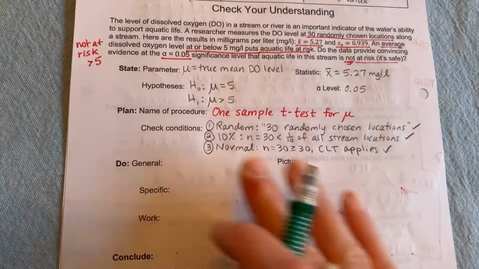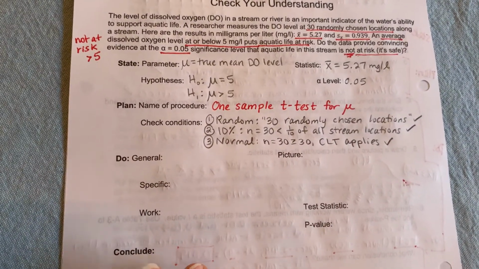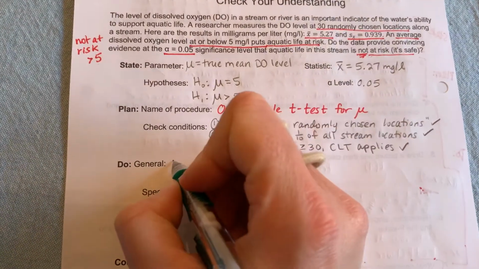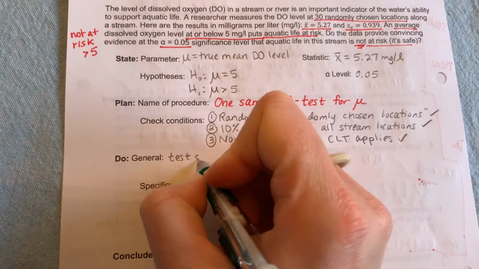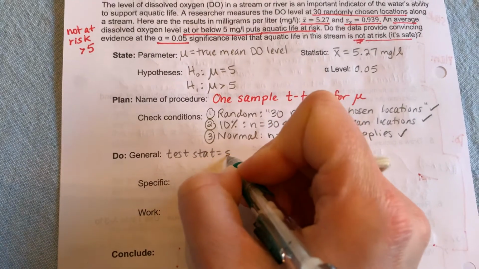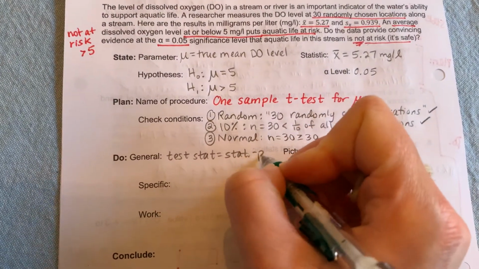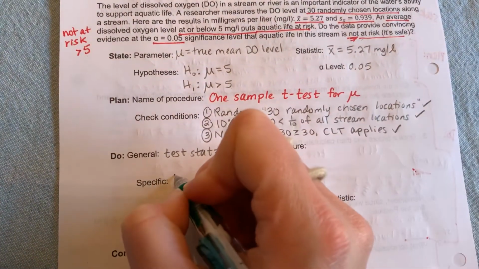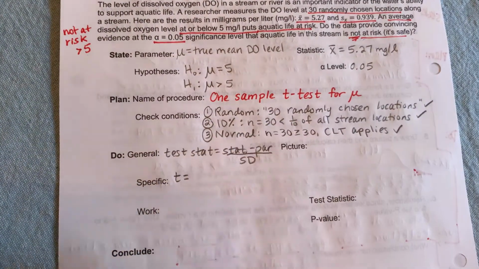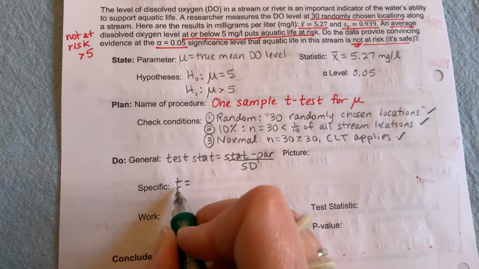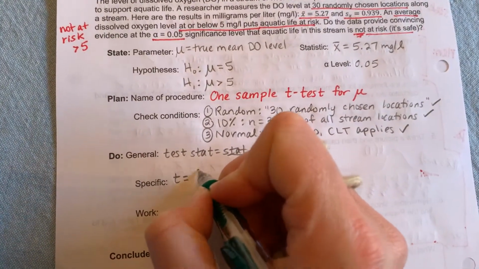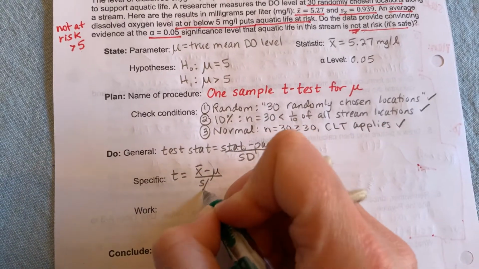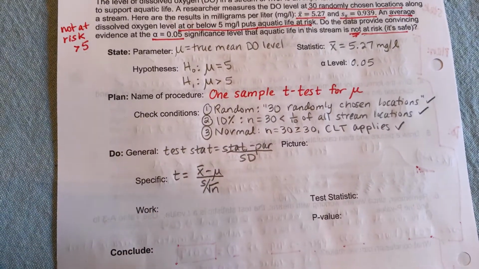And again, this looks exactly like it did for confidence intervals. It's just the stuff that we do is a little bit different. Our general formula is now for the test statistic. So my test statistic is equal to my statistic minus my parameter divided by the standard deviation. And then I'm going to write the specific formula. It was a z-score for proportions, but for means it's a t-value. So my statistic is x bar minus my mean, which is mu, divided by my standard deviation or standard error of s divided by the square root of n.